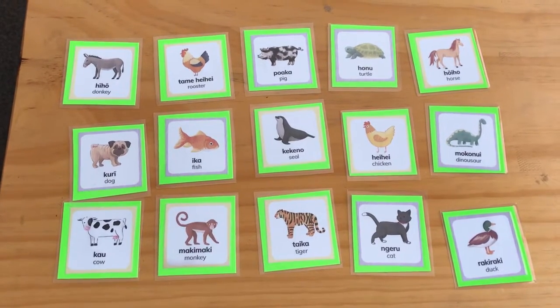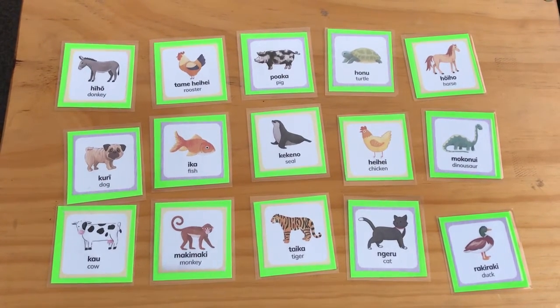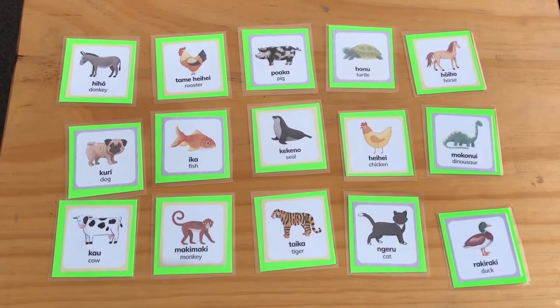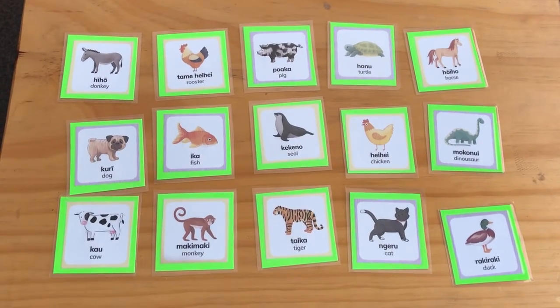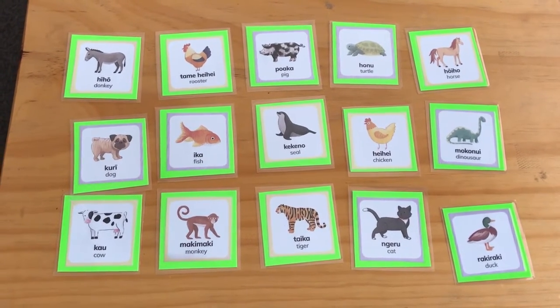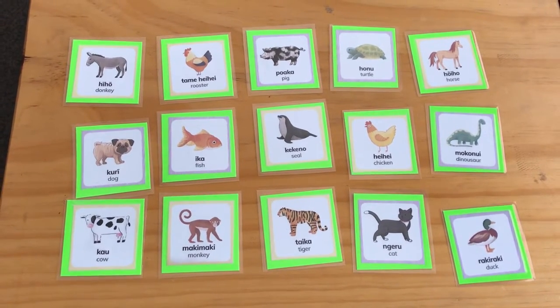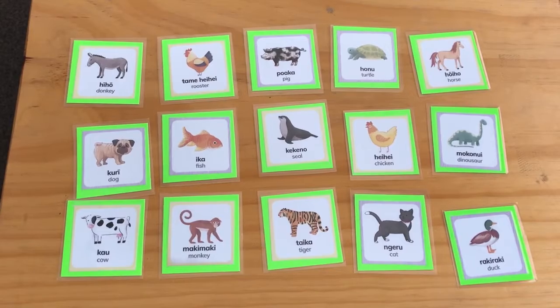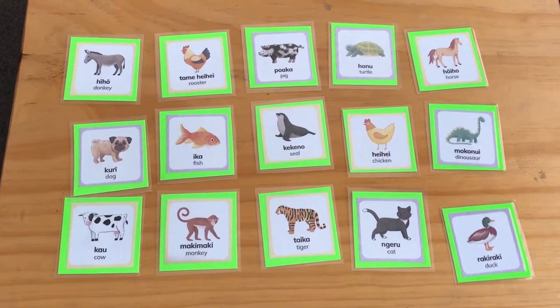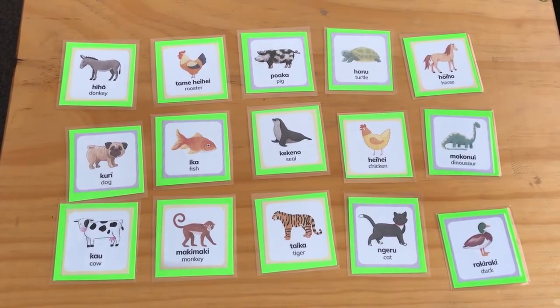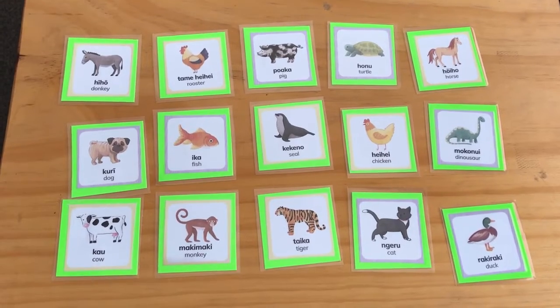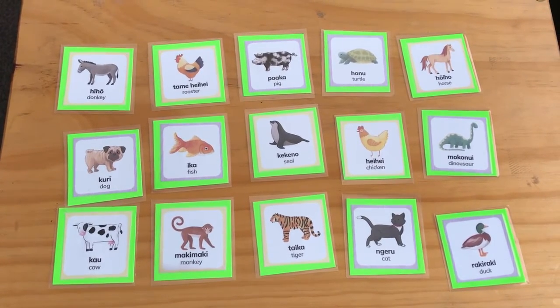And so what happens with this idea is I've just made little cards out of those pictures. And this way, for small children who can't read, they can still see the picture of the animal and know what it is. So I would choose perhaps 3 of them, maybe the fish, ika, and the dog, kuri, and the cat, ngeru, and I would just start with those 3.